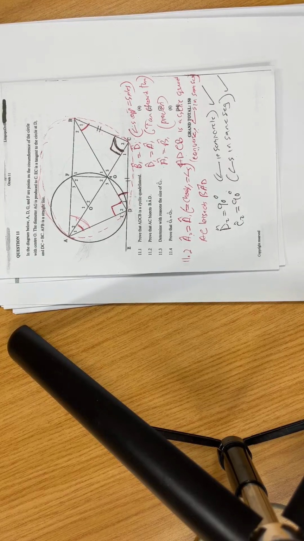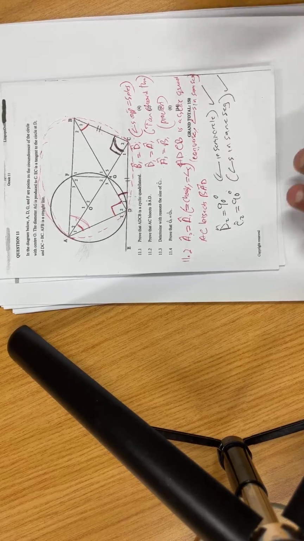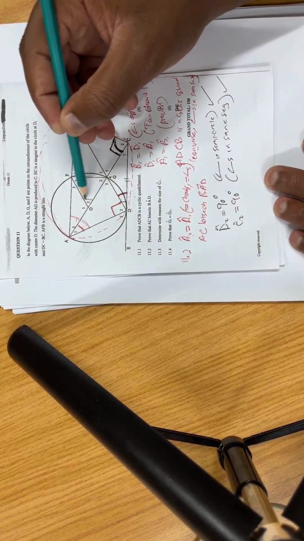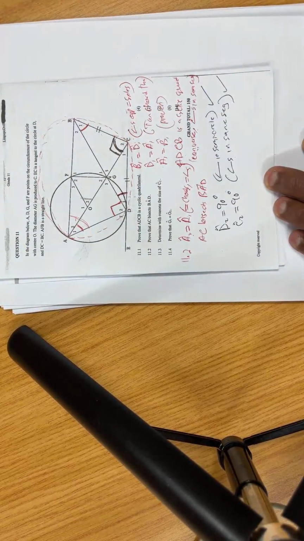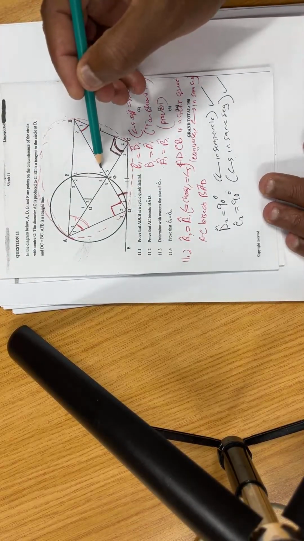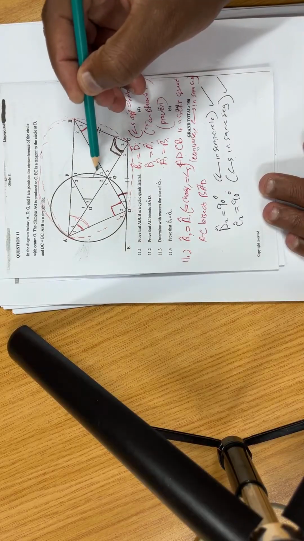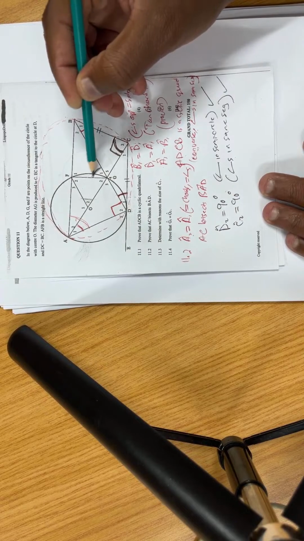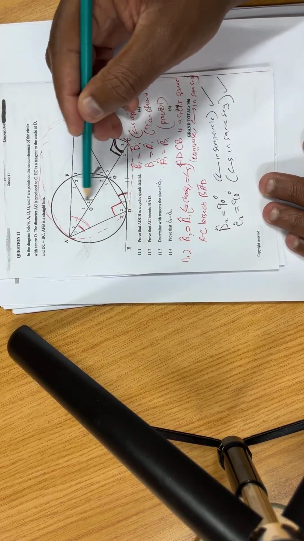Prove that G1 is equal to O2. This angle here, O2, our O2. What is G1? Here is our G1. So we need to prove that this angle here, G1, is equal to angle O2.